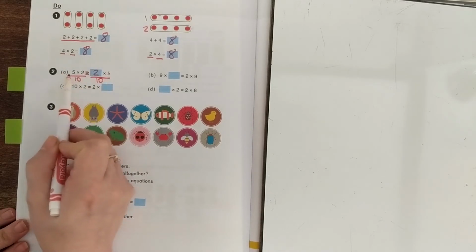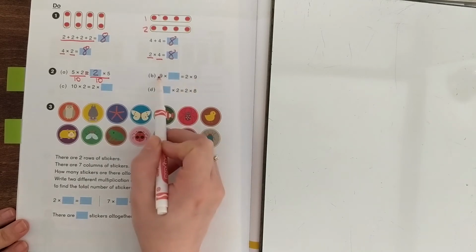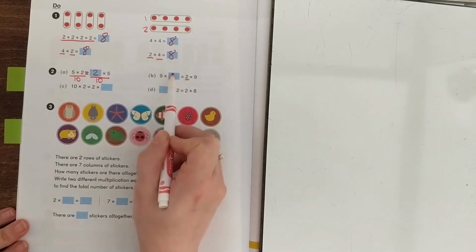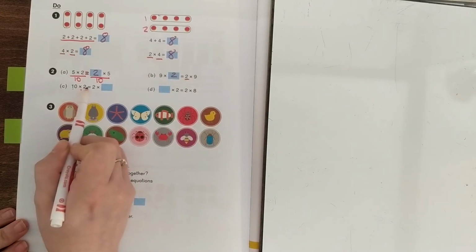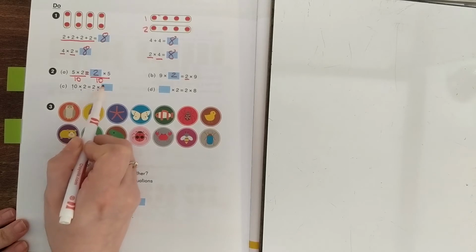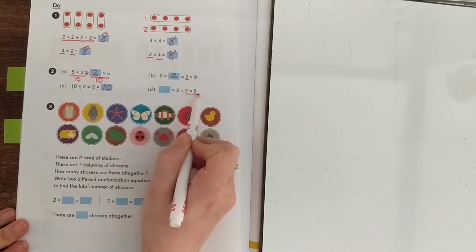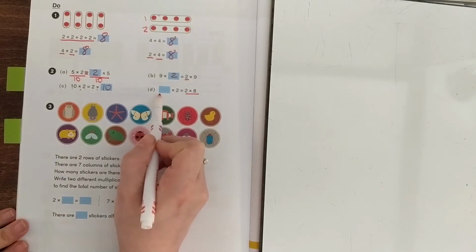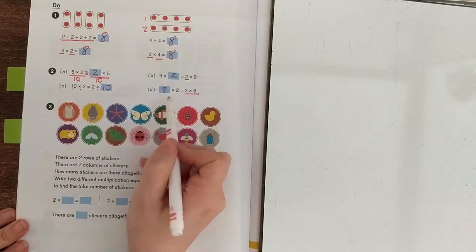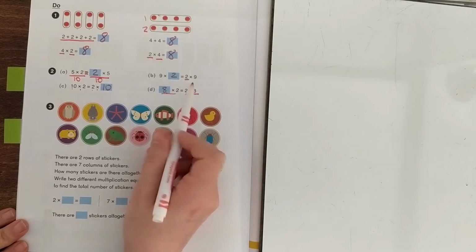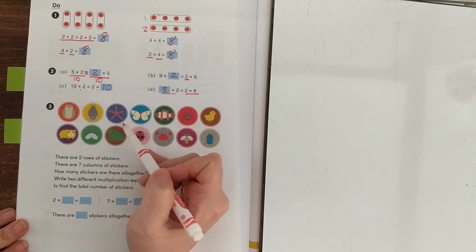Just based on that, if we look at B, 2 times 9 is the same as 9 times 2. 10 times 2 is the same as 2 times 10. 2 times 8 is the same as 8 times 2. Did you see that? We didn't even have to solve for them because we know that changing the order does not change their answer.